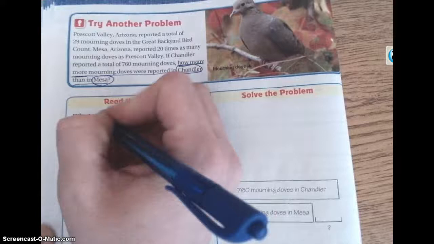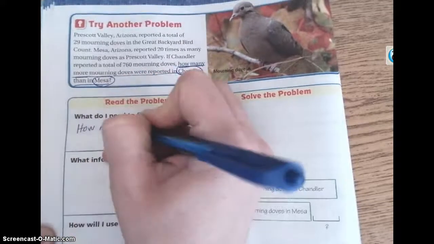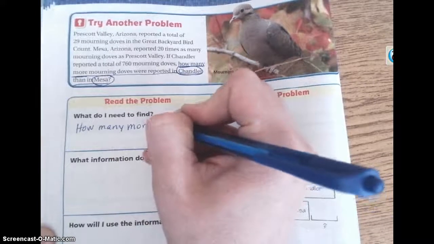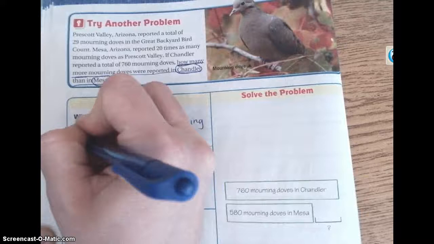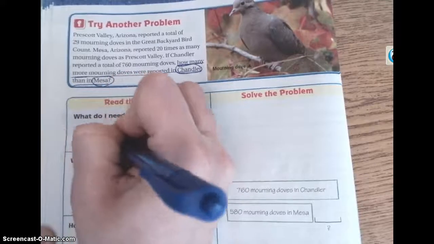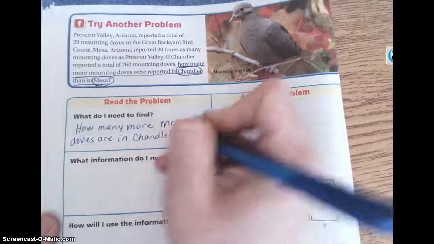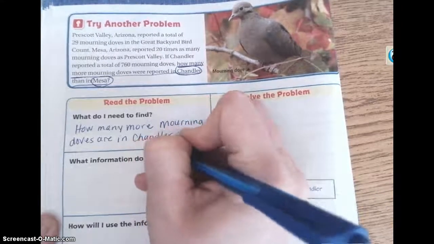Okay, so when we underline what we need to find down here, it says, what do I need to find? How many more, what we just said, mourning doves are in Chandler than Mesa.